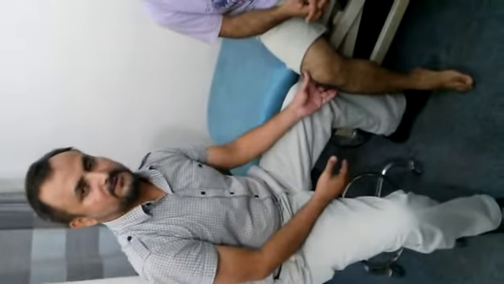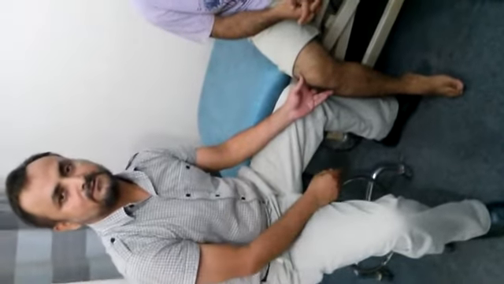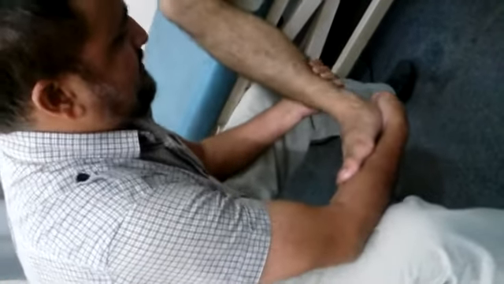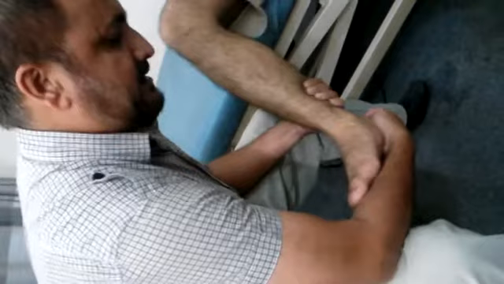A displacement of 5 millimeters and a pain in the region of the ATFL laterally is positive for the anterior drawer test. Next test is the talar tilt test, which is also meant for checking the integrity of the lateral ligaments of the ankle. Hold the calcaneus firmly and your left hand over the lower part of the leg.